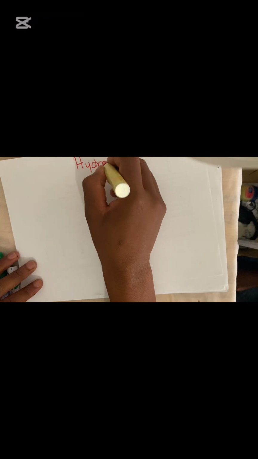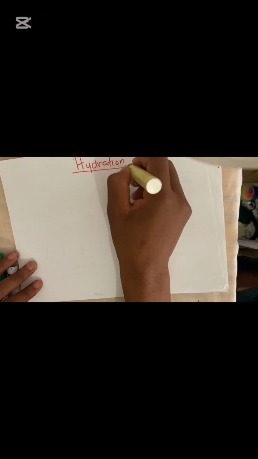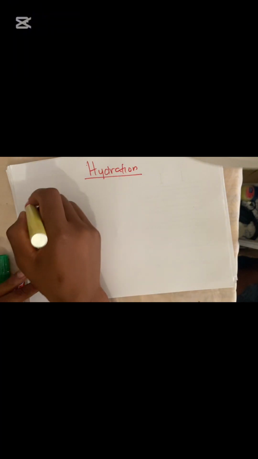Let's move on to the next addition reaction, hydration. So hydration, what are we talking about? You need to hydrate. Meaning what? In this case, hydration means we add water. Reaction condition: excess water.